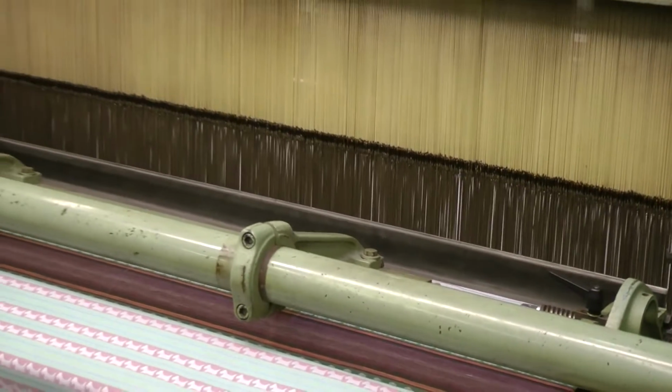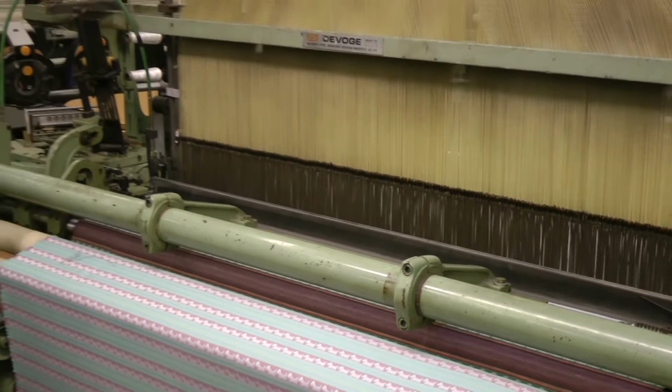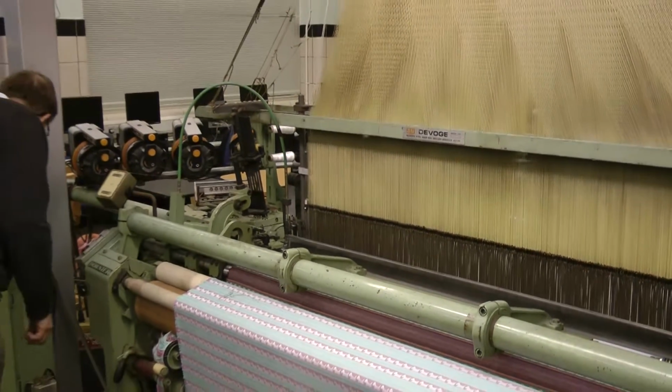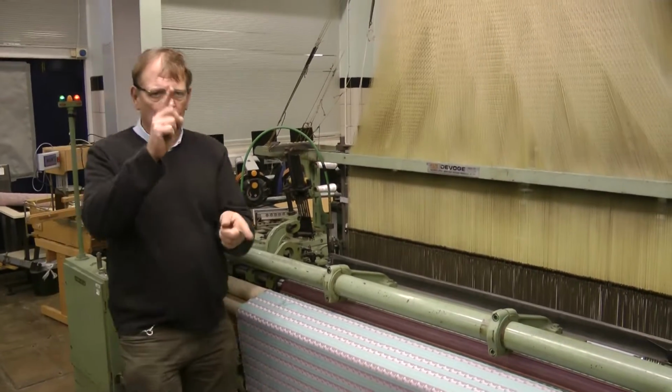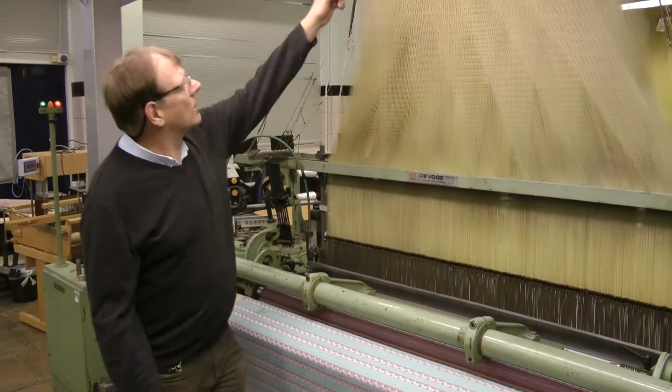On this particular rapier machine, the shedding mechanism we use for driving the warp yarns up or down is what we call a Jacquard.